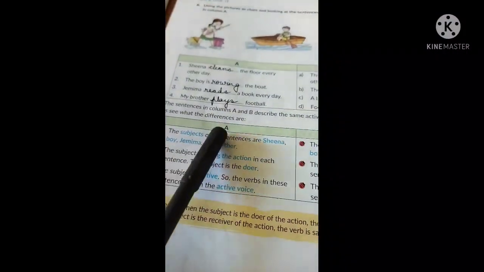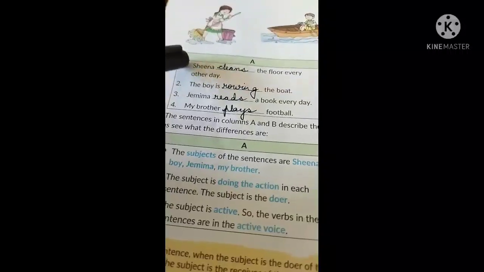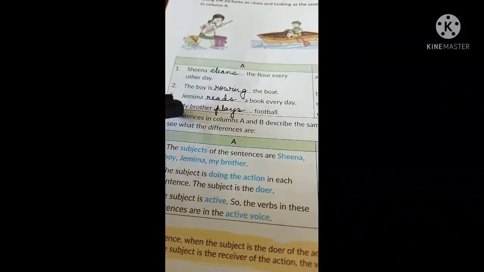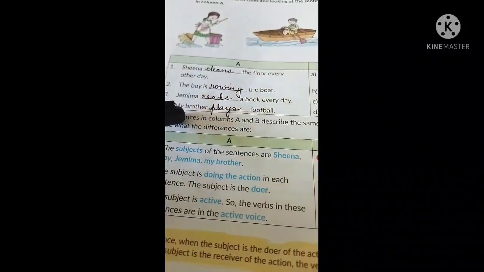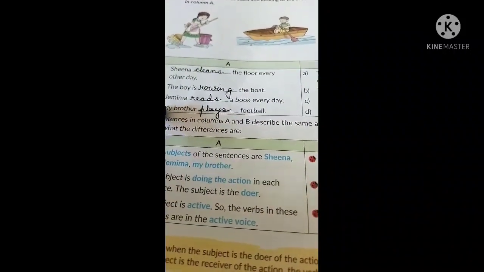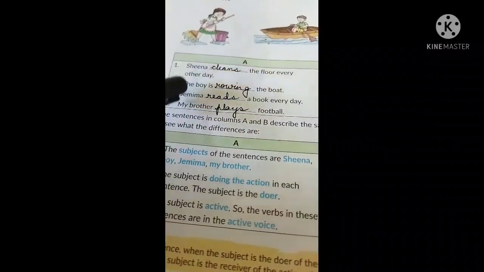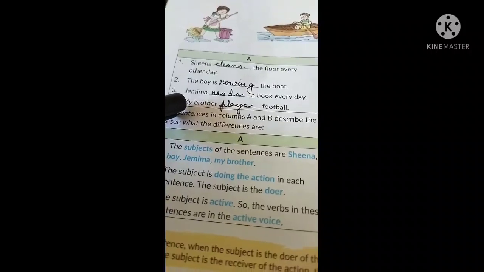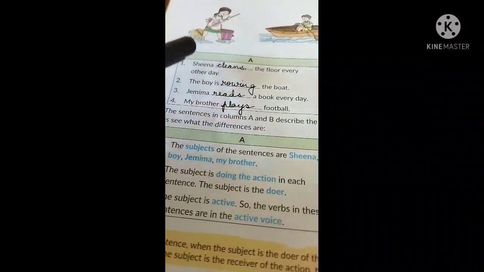Let us see, in section A, as you can notice, the subjects are Sheena, the boy, Jemima, my brother. In these four sentences, they are the subjects respectively. And all these subjects are the doer of the action, meaning they are doing the main action in each sentence.